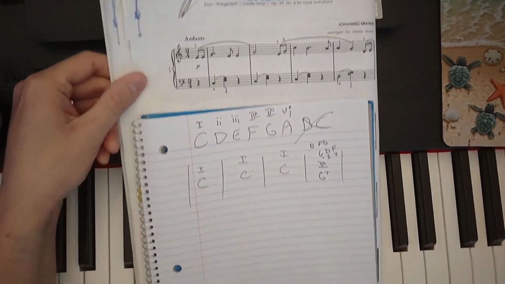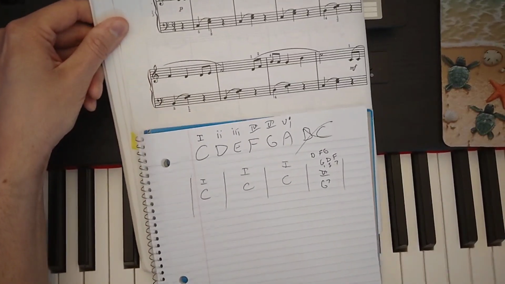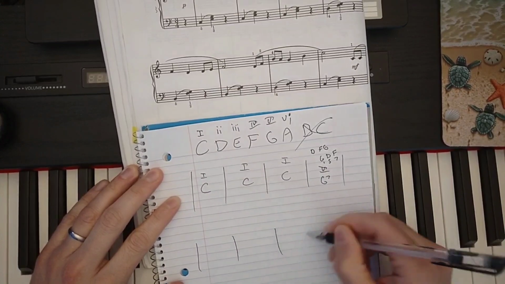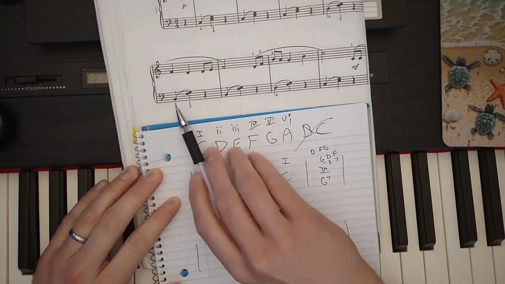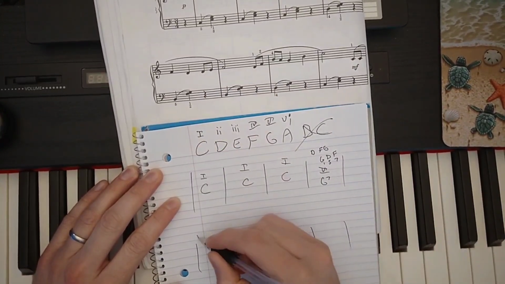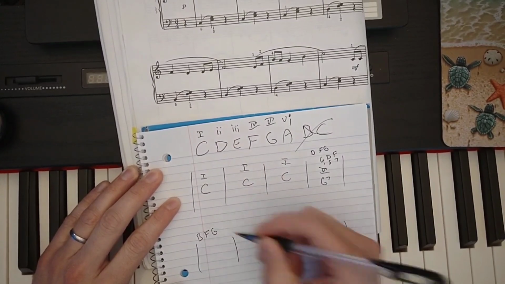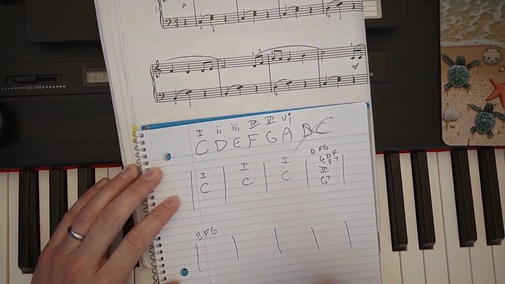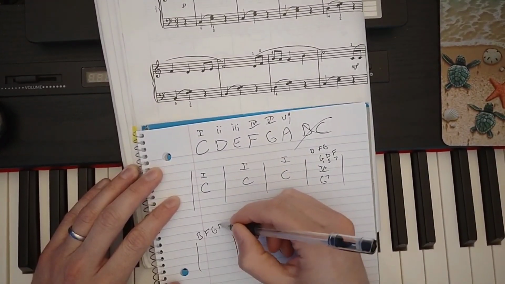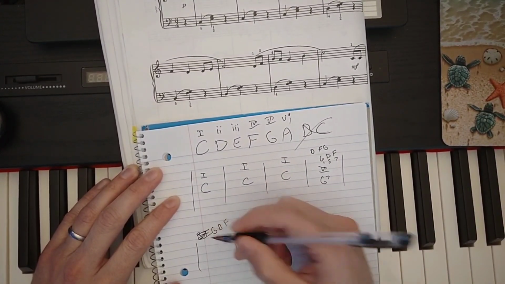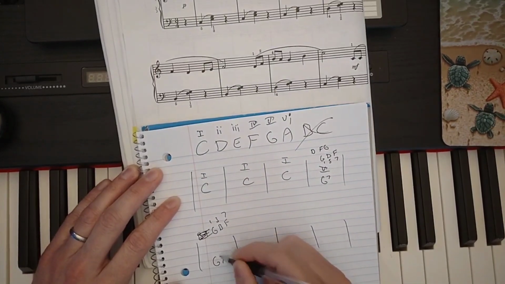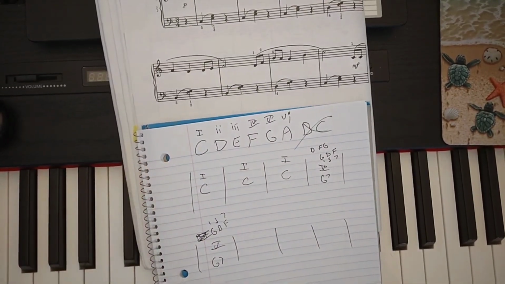I'm going to flip this down a little bit. We're going to check out line 2, where we have the 4 measures. The first measure is a B, F, and G. And again, if you invert that voicing a little bit and start with the G, we'll go G, B, F. You have the 1st, 3rd, and 7th of yet another G7, 5 chord. All right?